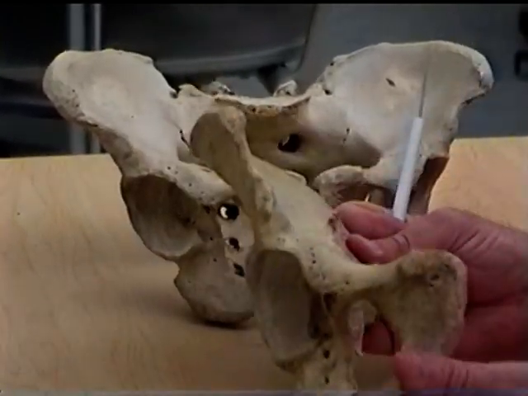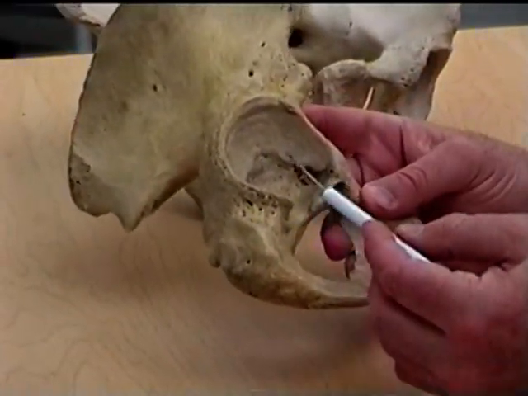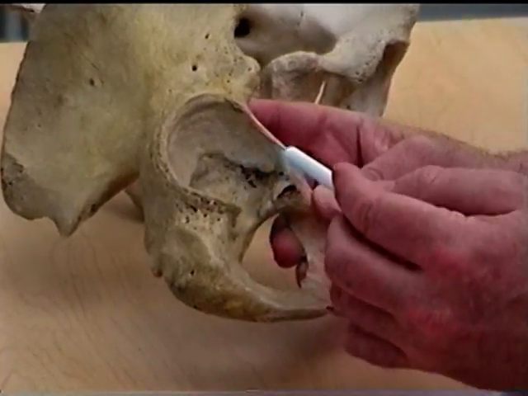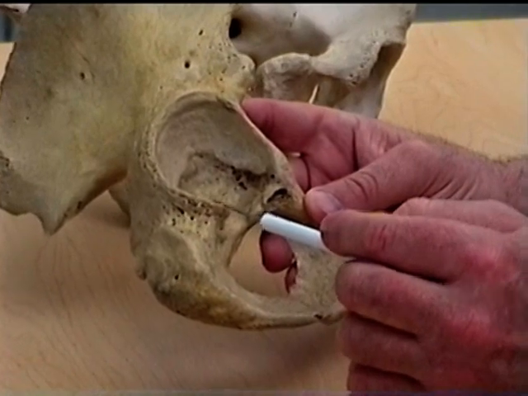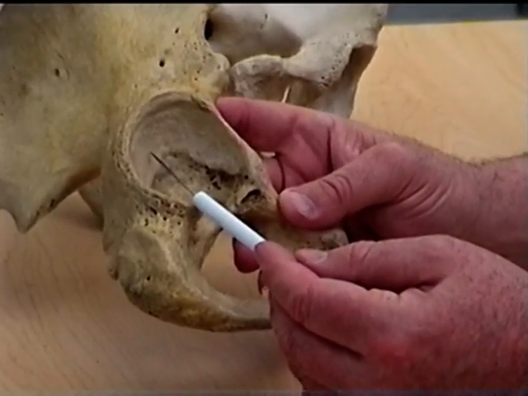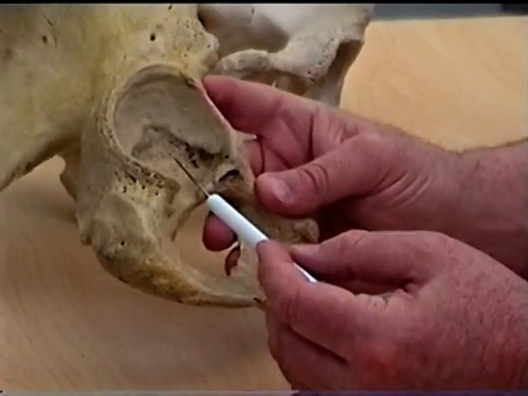Now as we move to a lower component, then the most obvious thing on the os coxa is this very deep depression in which the head of the femur sits. So this depression is called the acetabulum. If you look that up in Latin, it would mean vinegar cup. So this was kind of a cup-like structure that was used.